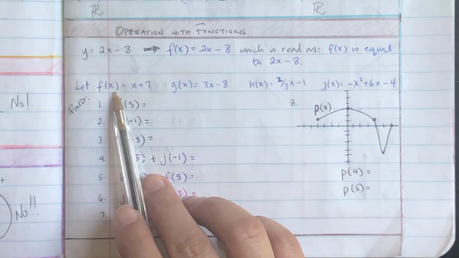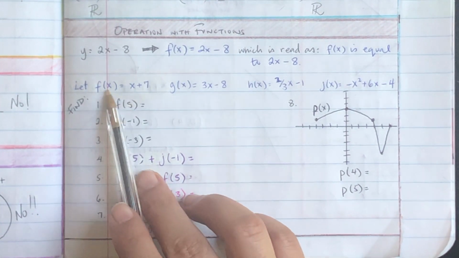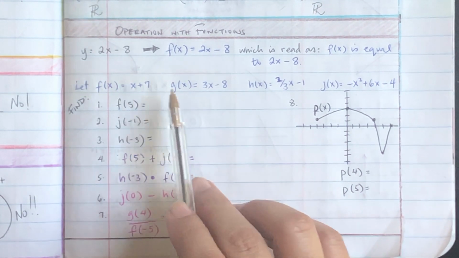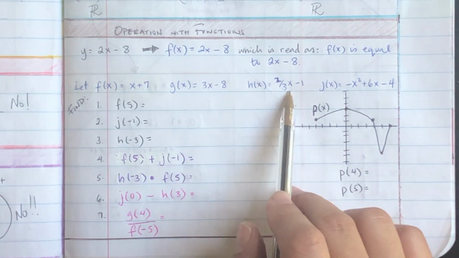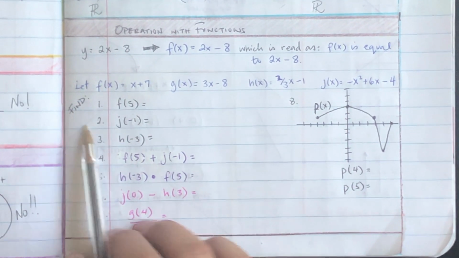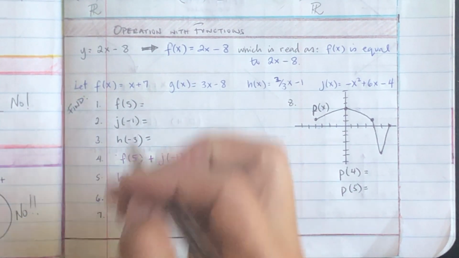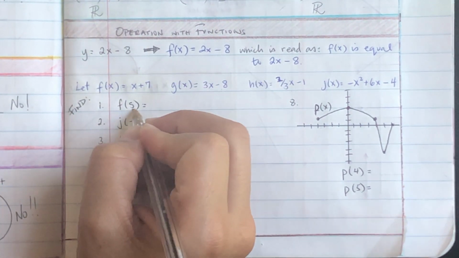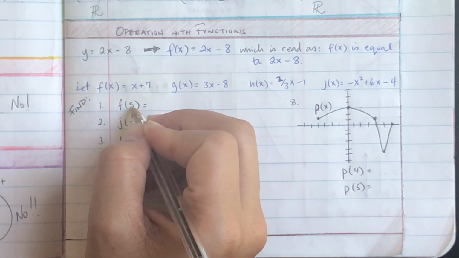All right, so now let f of x be this. So they're saying let f of x be that, let g of x be this, let h of x be that, let j of x be this. So we have 4 different functions. Now your question is find f of 5. That means whatever is in here, you're going to replace it with 5.